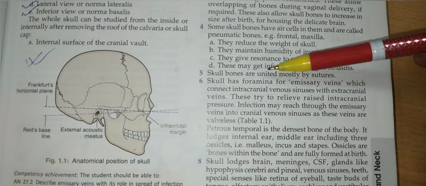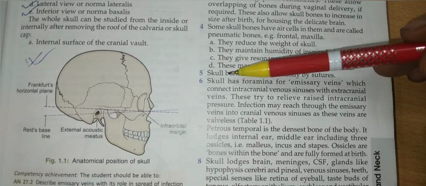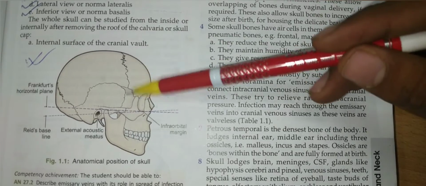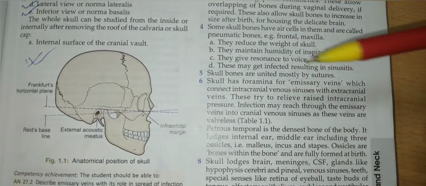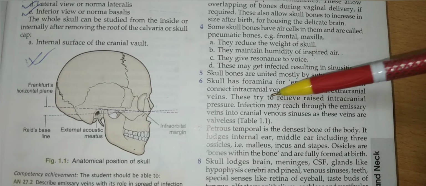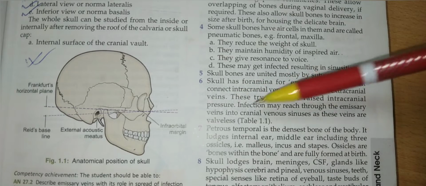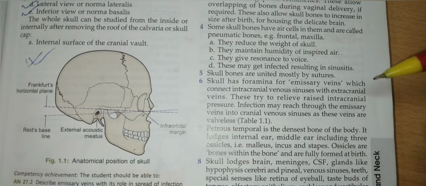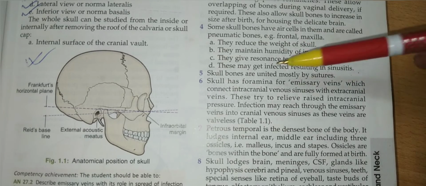The skull bones are united mostly by sutures. See this; these are the sutures. Skull has foramina for the emissary veins, which connect intracranial venous sinuses with extracranial veins. So this point will not be understood now. We will understand it in the next chapters.